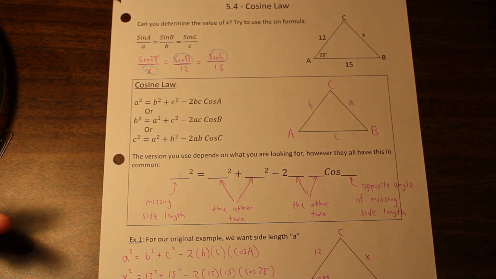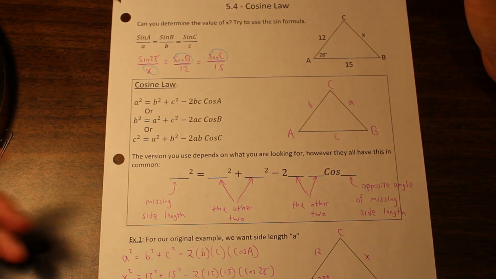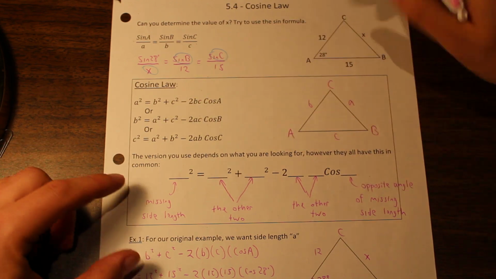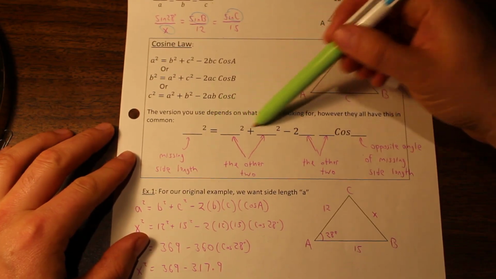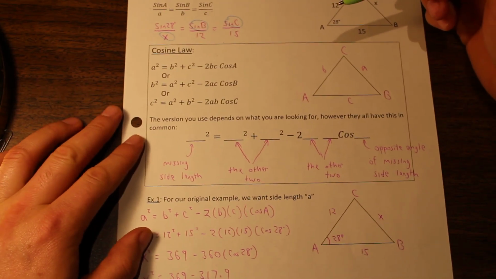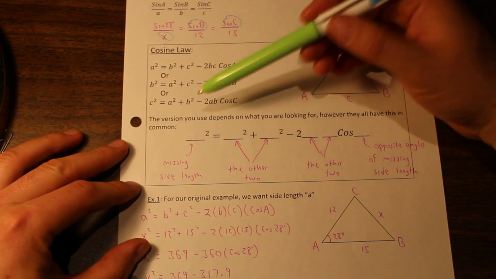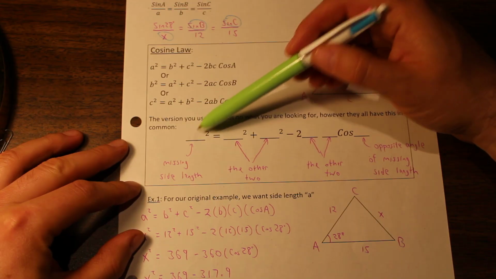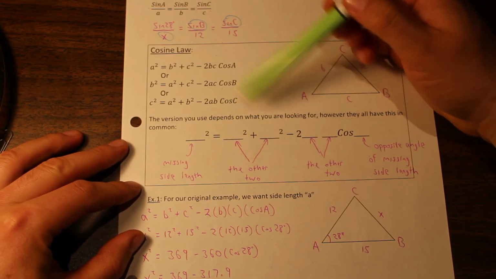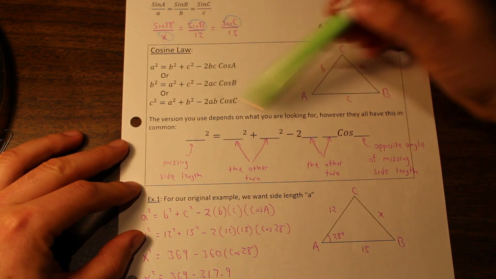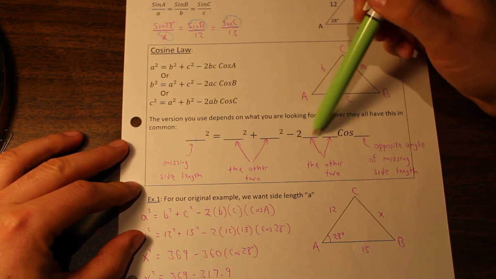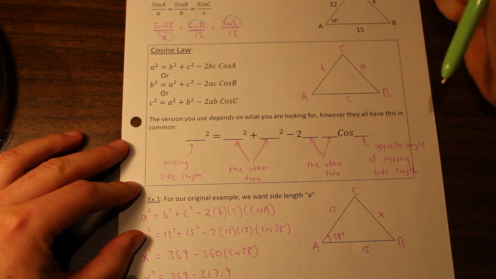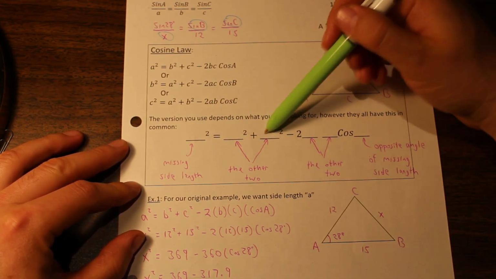Lucky for you, in this pandemic, you don't have to memorize these things, but in a normal circumstance, I would have students memorize something, and it wouldn't be this. It's this I would have them memorize. The structure of cosine law is always the missing side length squared equals the other two lengths squared, minus 2 times the other two lengths. So if you're missing B, the other two are A and C: A, C, A, C. If it was C, it's A, B, A, B.